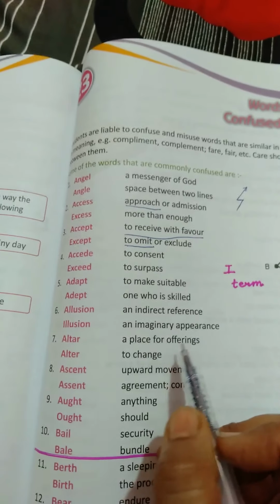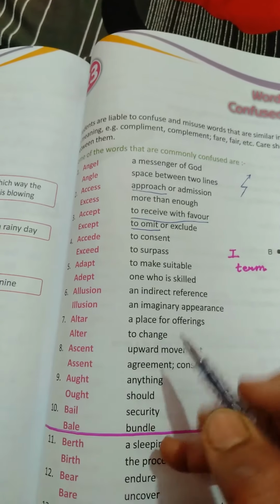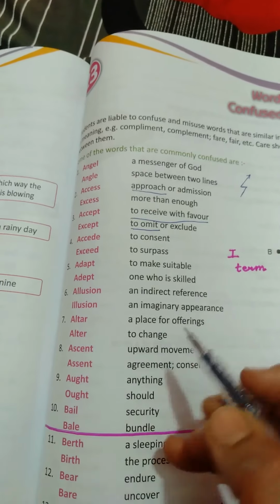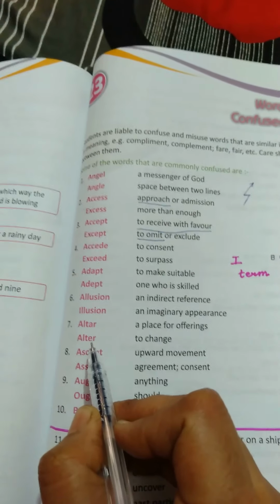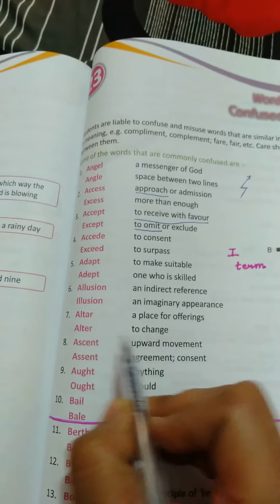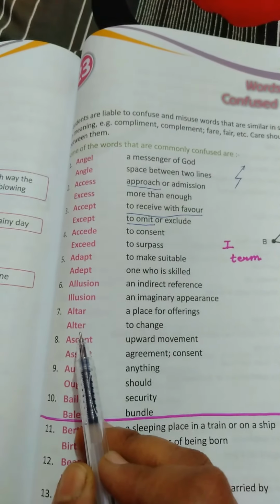Altar, a place for offering. We have them in the churches and religious places, where you offer your offerings. Altar, the worshipping place. The next, alter, with this E, means to change, when you want to alter the dress according to your fitting.